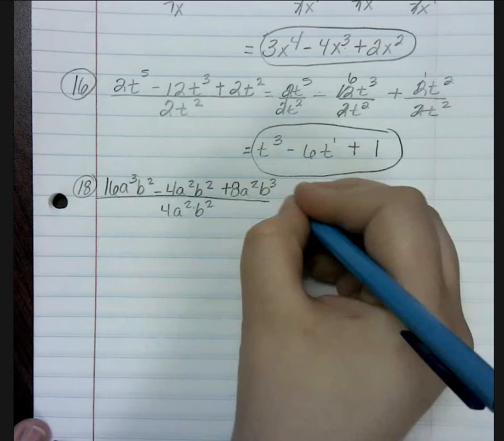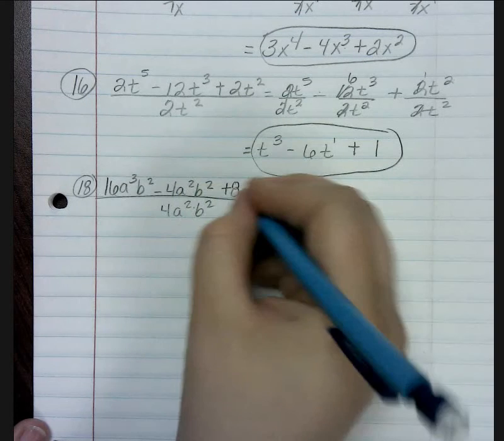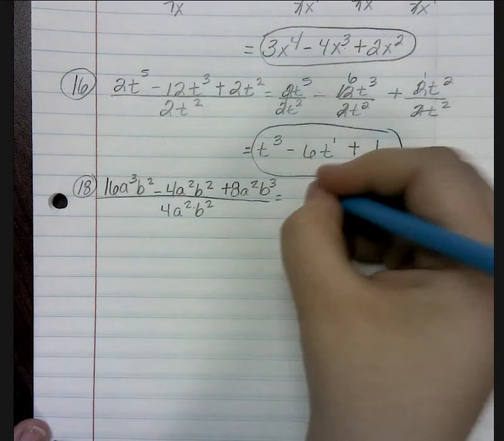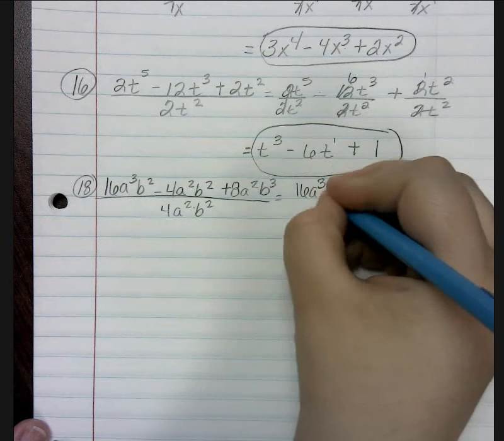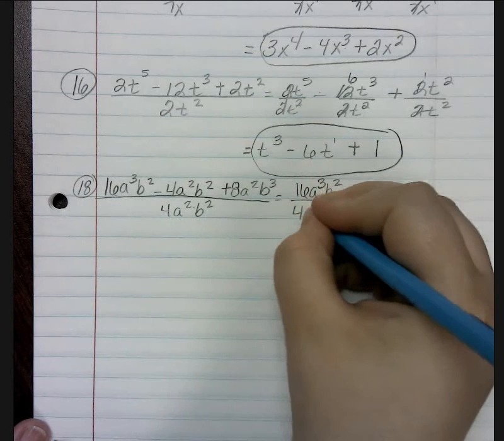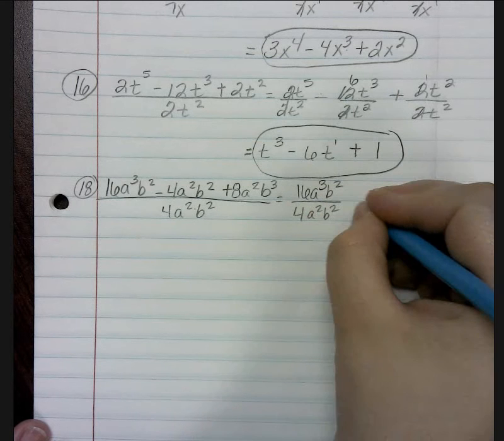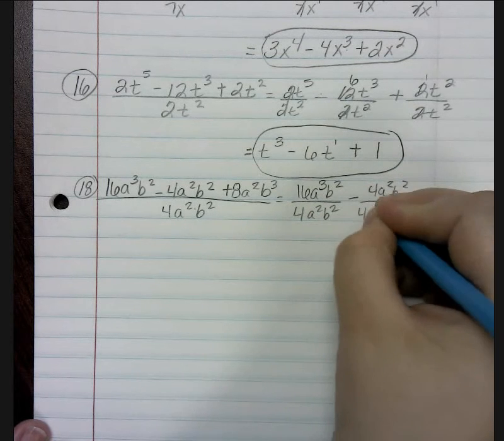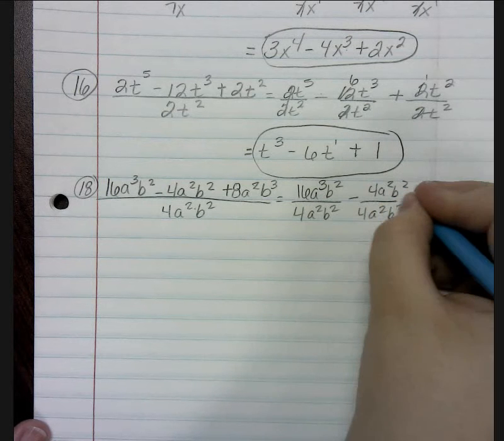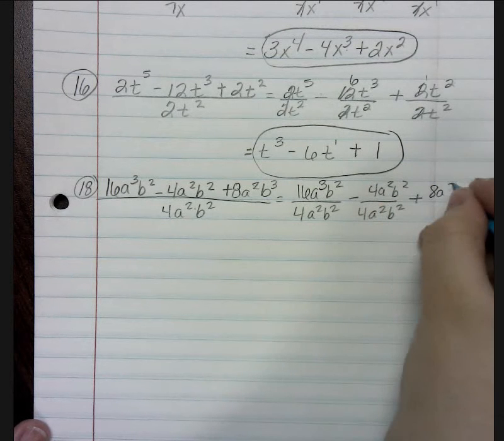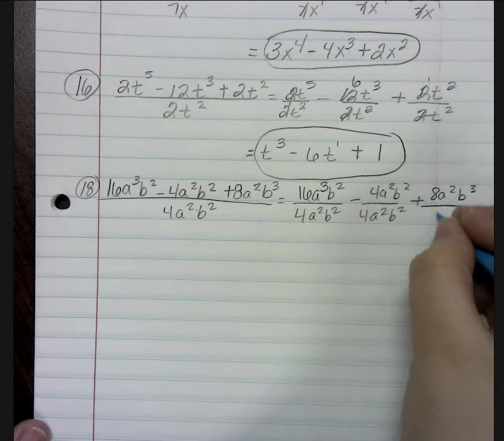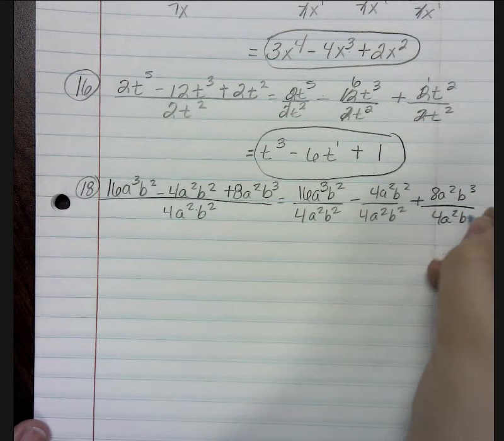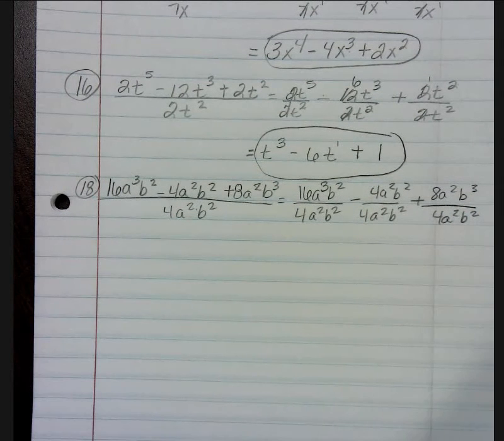So I'd put all of these terms over that same denominator. So once you've written everything over that same denominator, you can go ahead and simplify.